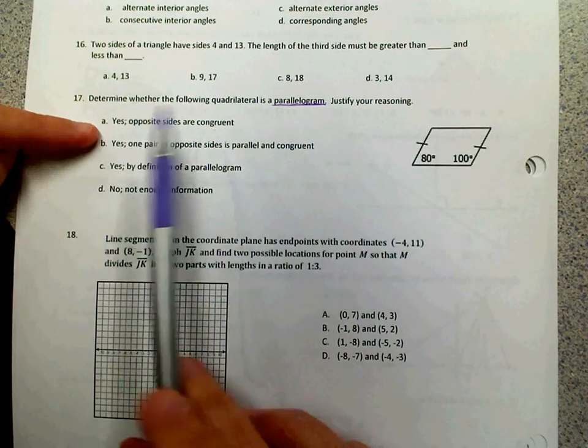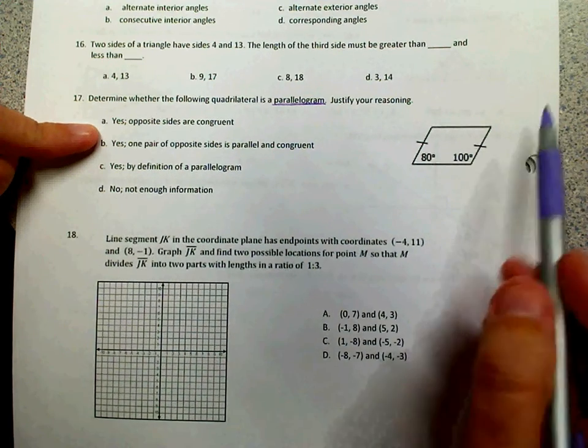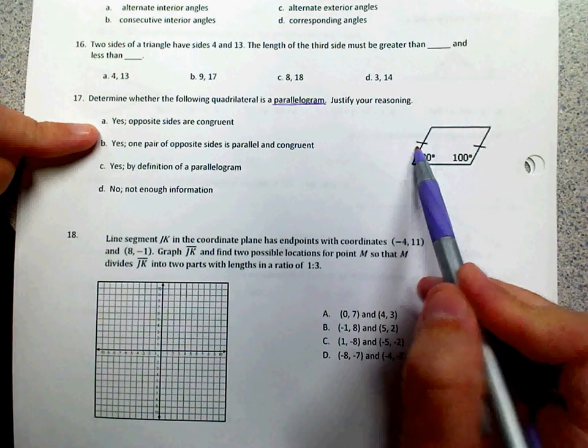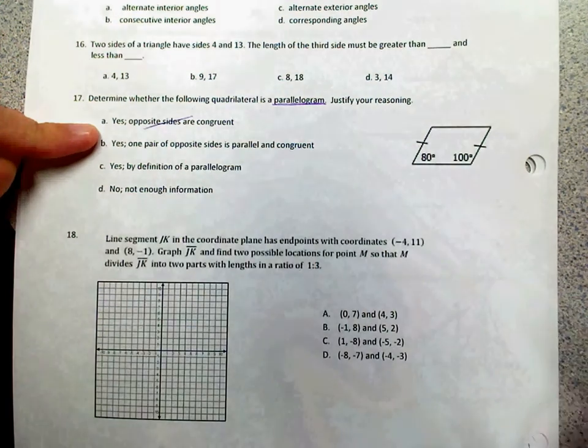So A says, yes, it's a parallelogram because opposite sides are congruent. All we know from this is that these 2 sides are congruent to each other. We can't conclude that these are congruent. So that one we can throw out.